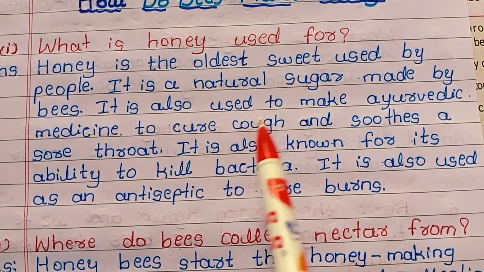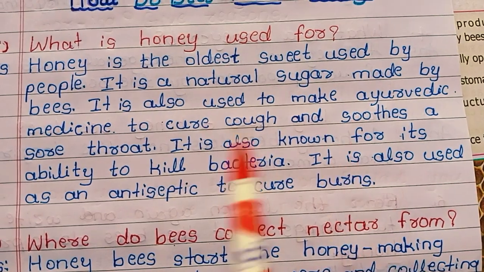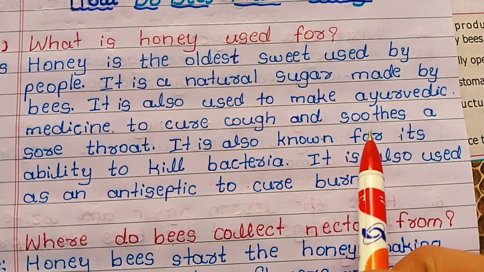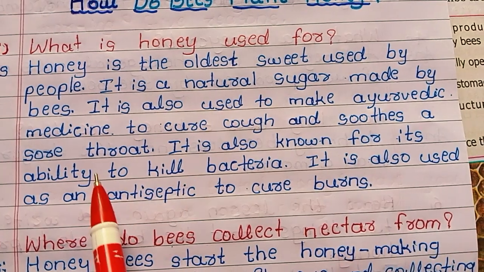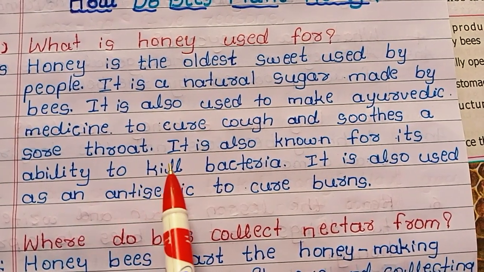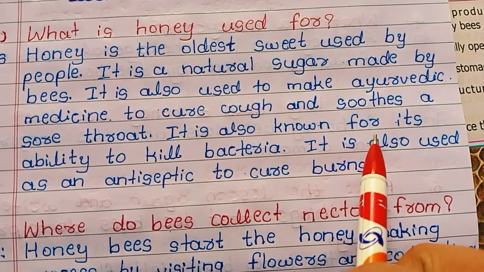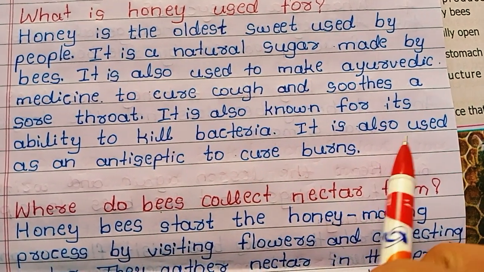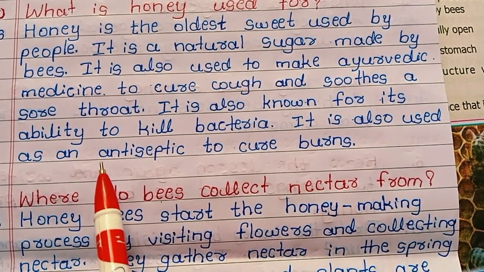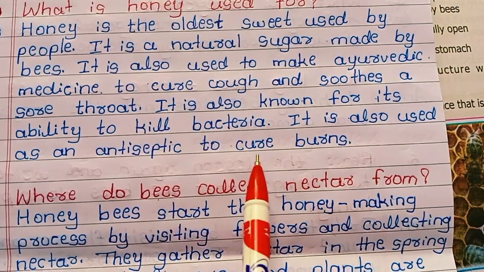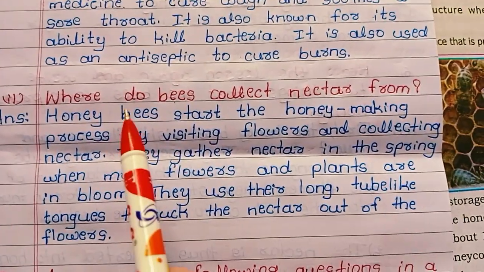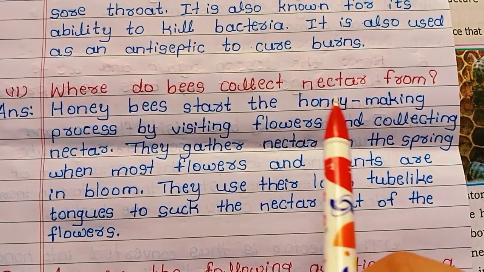It is also used to make Ayurvedic medicine to cure cough and soothe a sore throat. It is also known for its ability to kill bacteria. It is also used as an antiseptic to cure burns. And second question, where do bees collect nectar from?